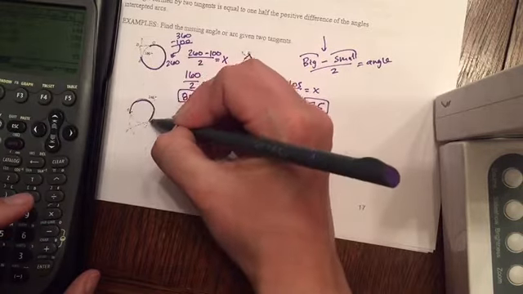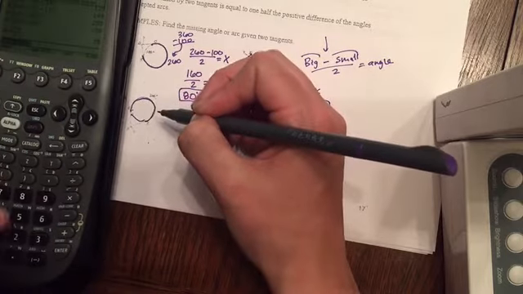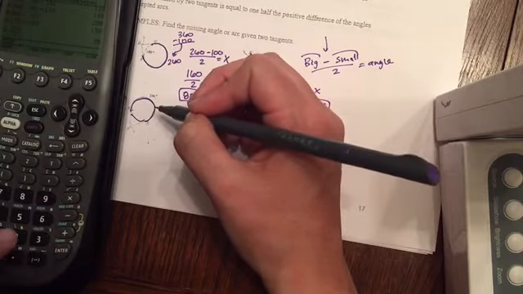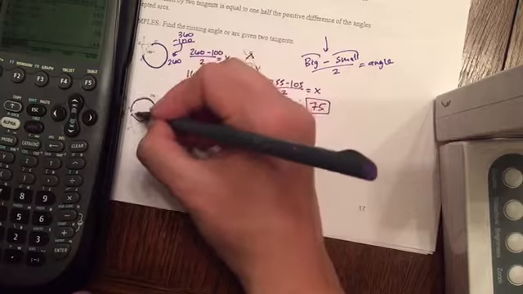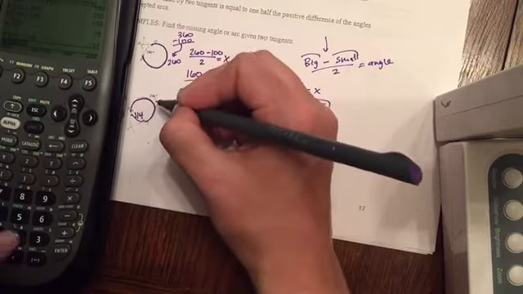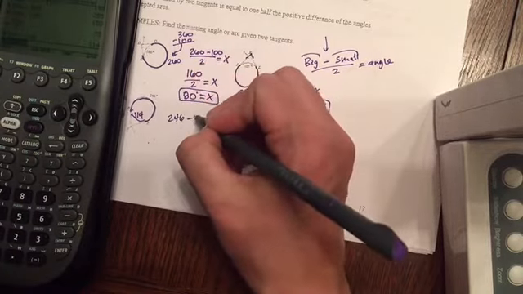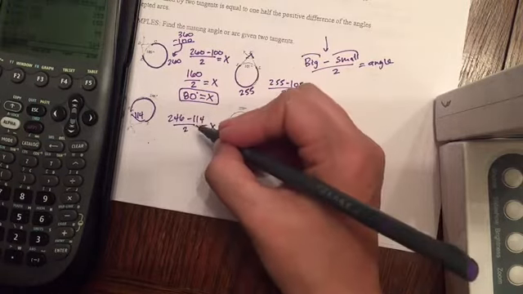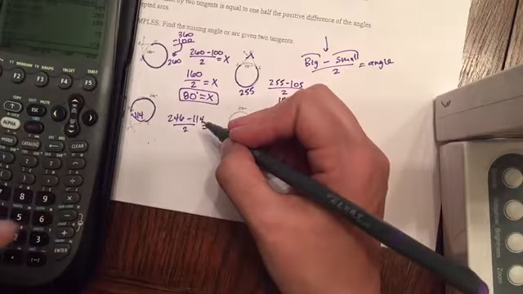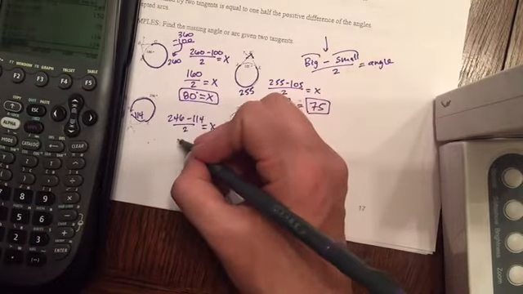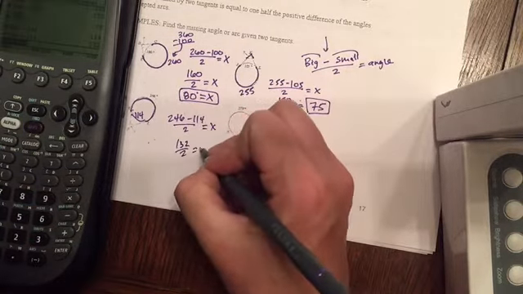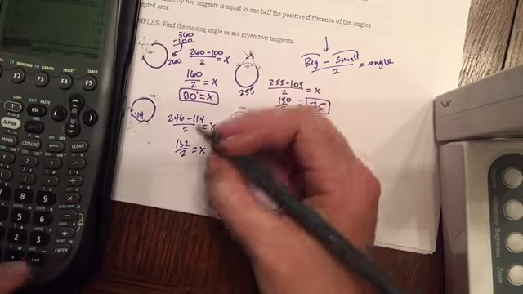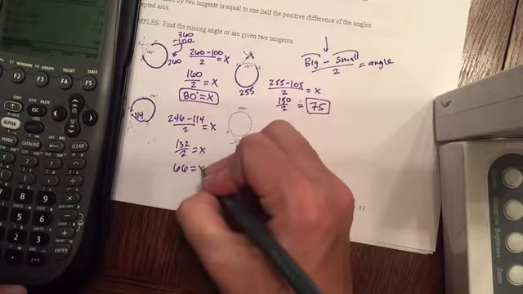Big arc, I need the small arc, so I'm going to do 360 minus the 246. Big arc minus the small arc divided by 2 equals the angle. 246 minus 114, divide by 2, 66.